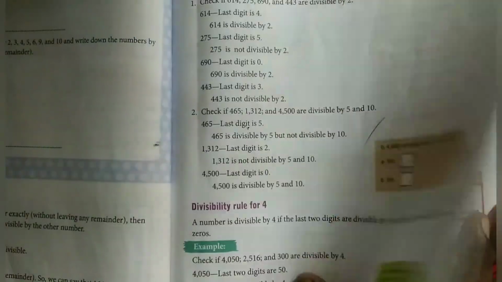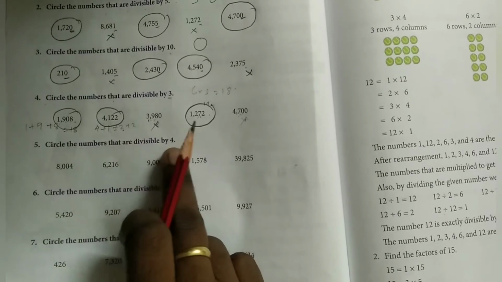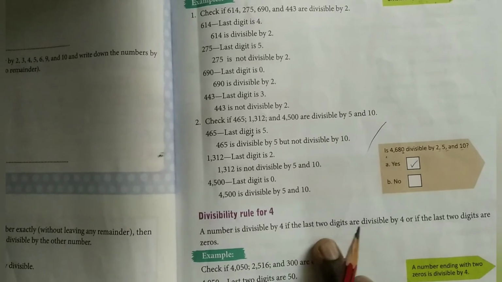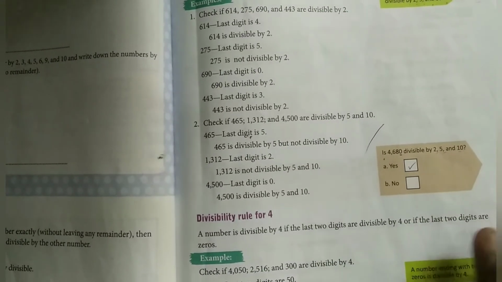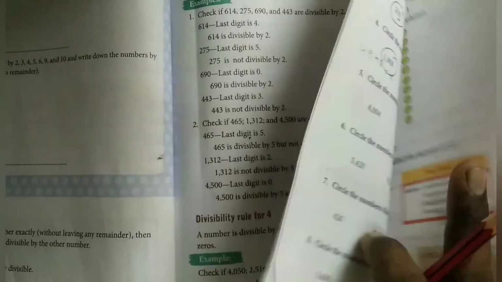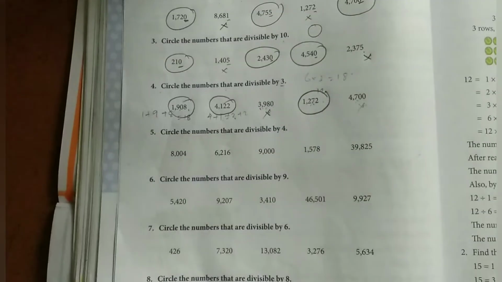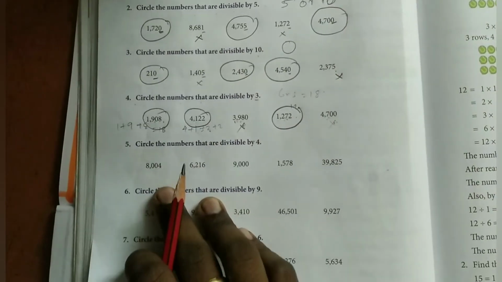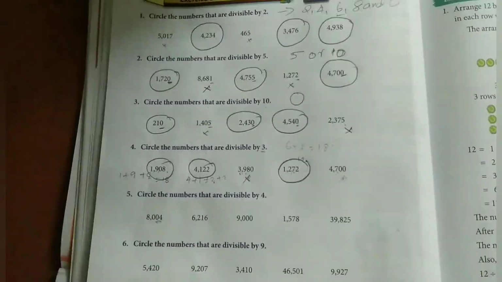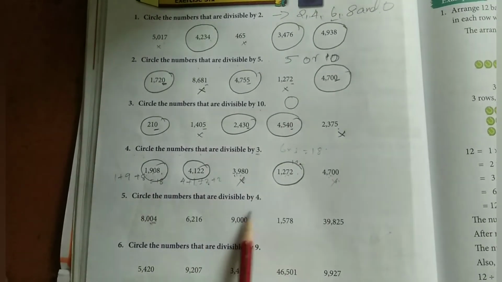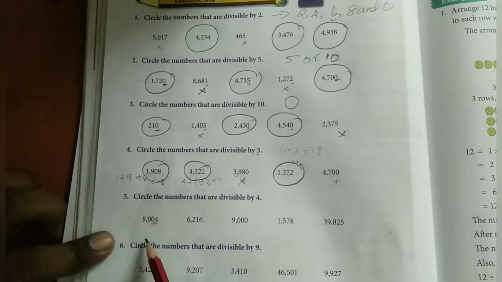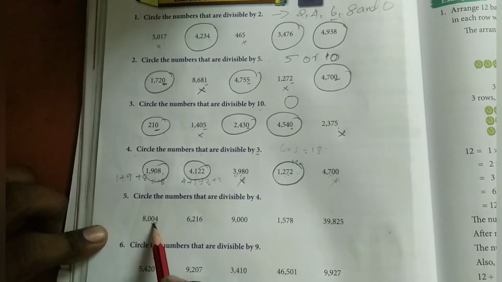So next we are going to see: circle the numbers that are divisible by 4. What's the condition for 4? A number is divisible by 4 if the last two digits are divisible by 4, or if the last two digits are 0. Okay. So move on to this problem. So last two digits are divisible by 4. Okay. So now let us check the last two digits of this number, 04.